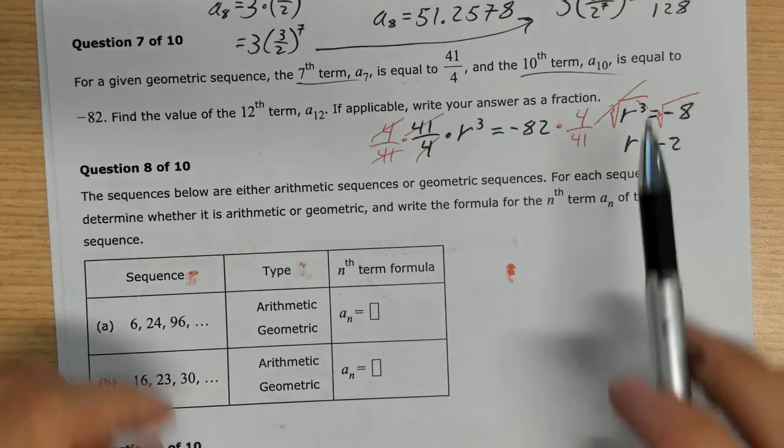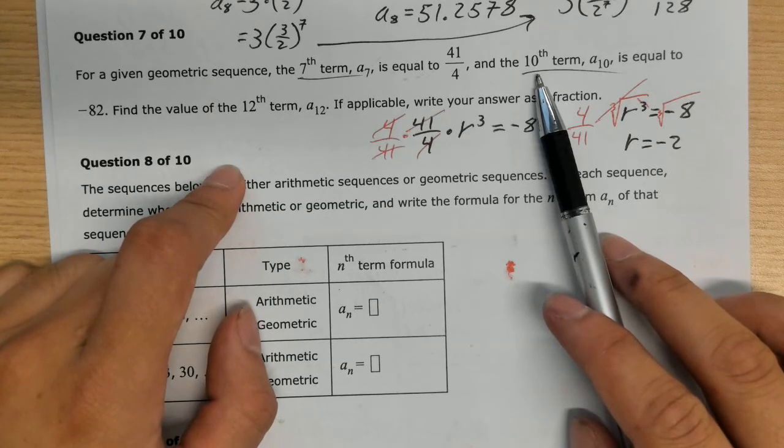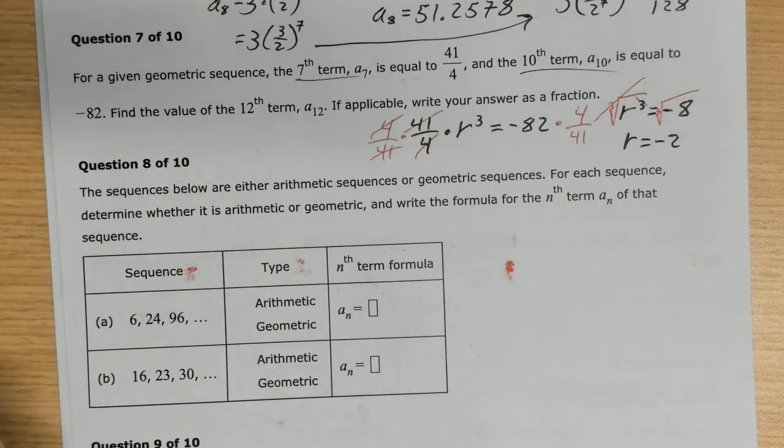But here's the thing. You know what the 10th term is. To find the 12th term, just multiply by R twice, because you know what the 10th term is. To find the 12th, just multiply by the common ratio twice. Then you just go back to -8? Well, no. You want to multiply the common ratio to the 10th term. What's the 10th term? The 10th term is 82. Oh, you do it twice.